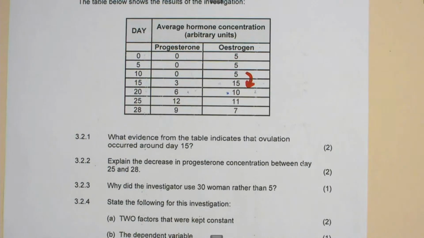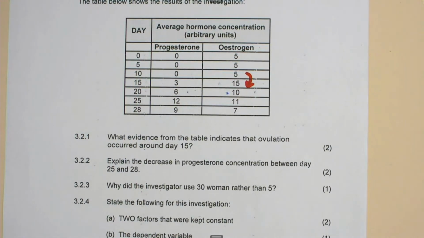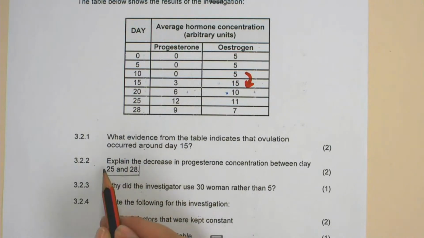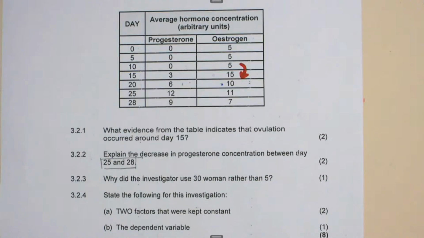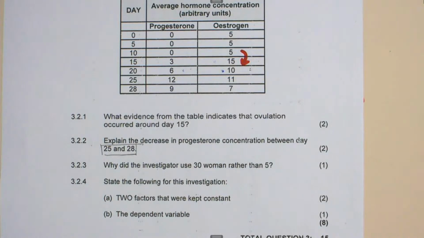3.2.2, explain the decrease in progesterone concentration between day 25 and 28. Now again, I think when marking the scripts of 2020, the exams, there were quite a few questions that led to discussions that we normally don't have, because we had a lot of questions asked in a different way than before.